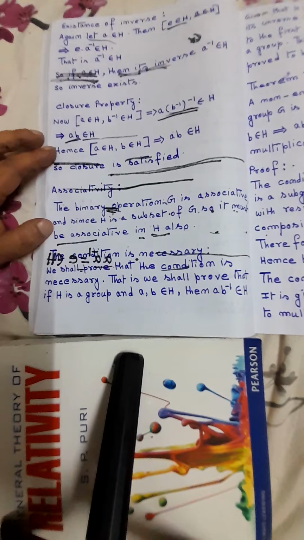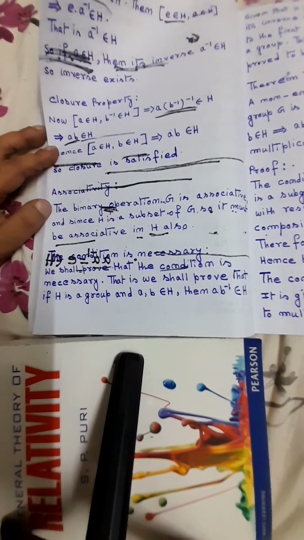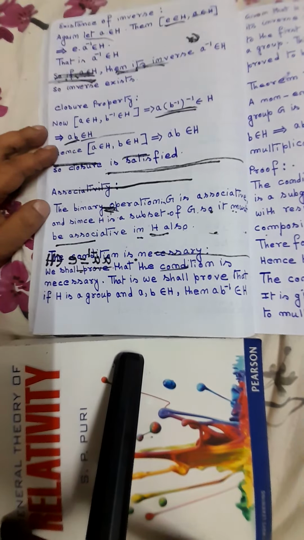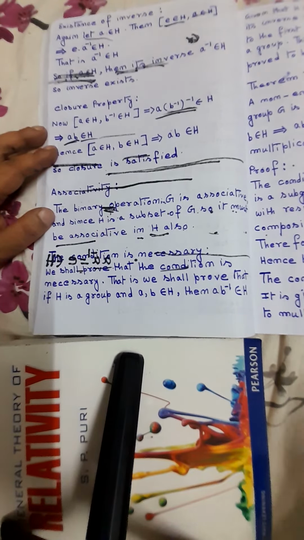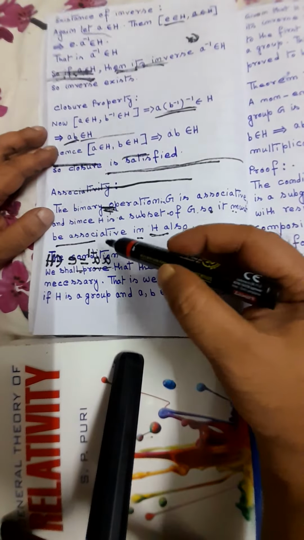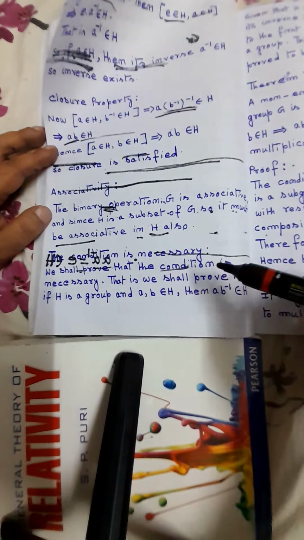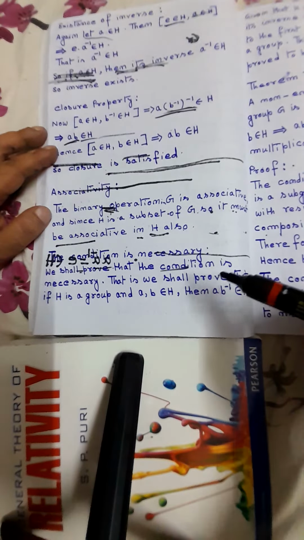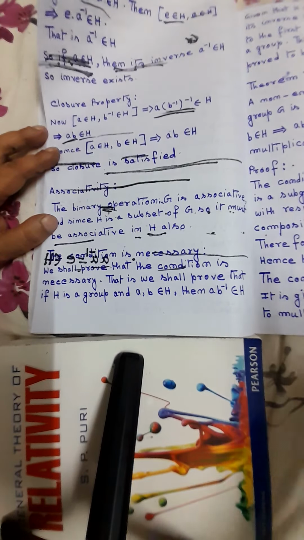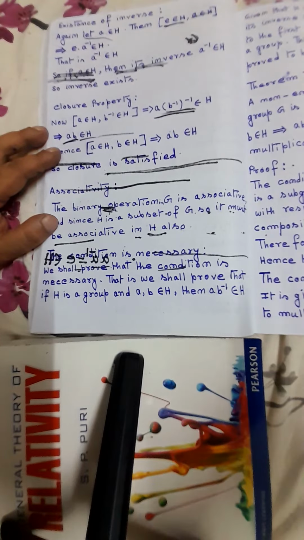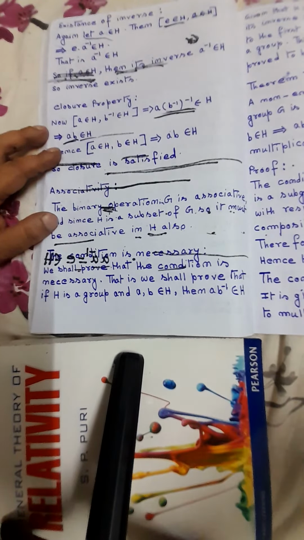Now associativity. The binary operation in G is associative, and since H is a subset of G, it is obvious that all the elements of H will also be associative. So that is okay. Now we shall prove that the condition is necessary. That is, we shall prove that if H is a subgroup and A, B belong to H, then A B inverse belongs to H.